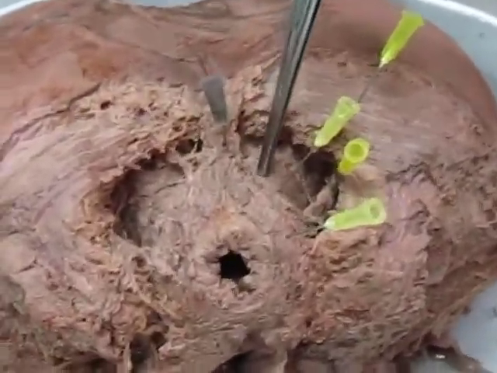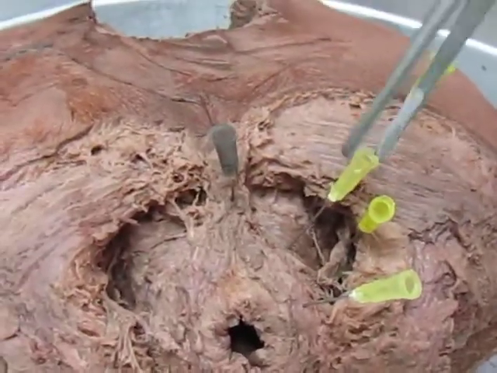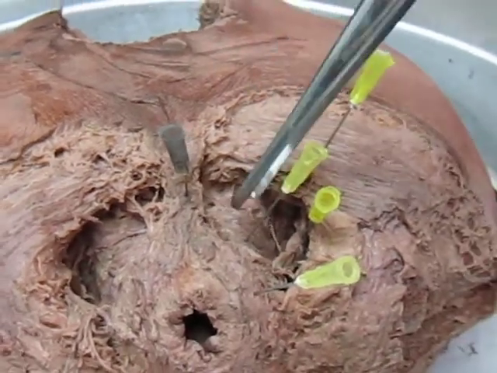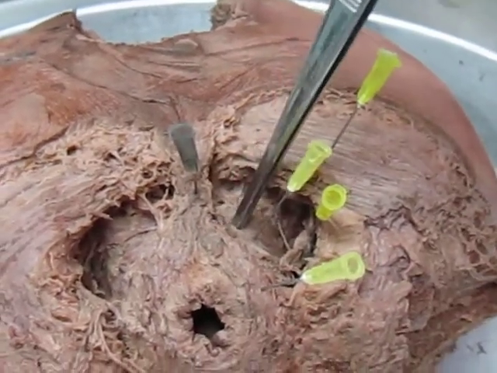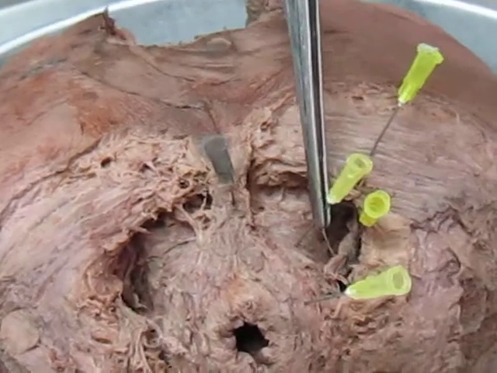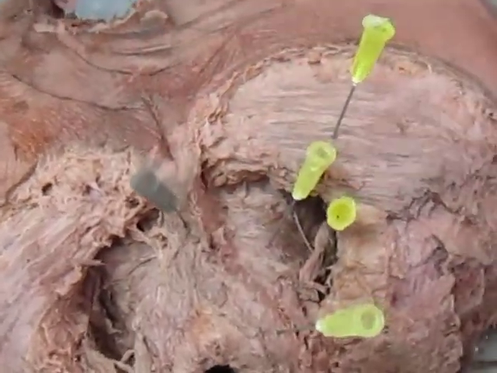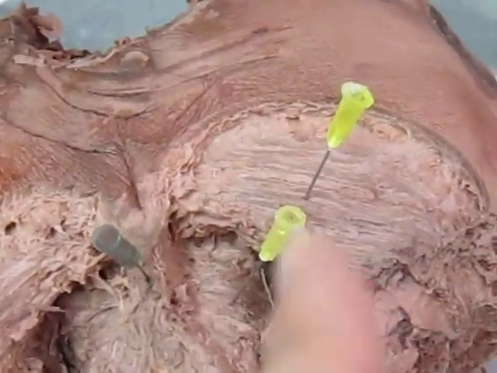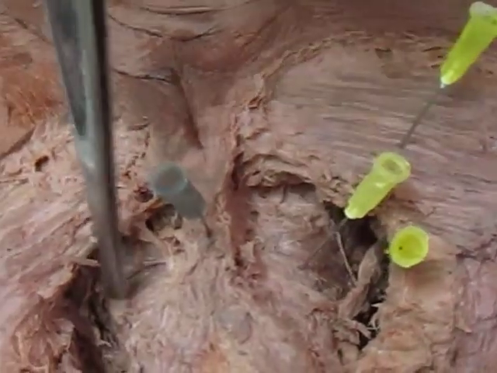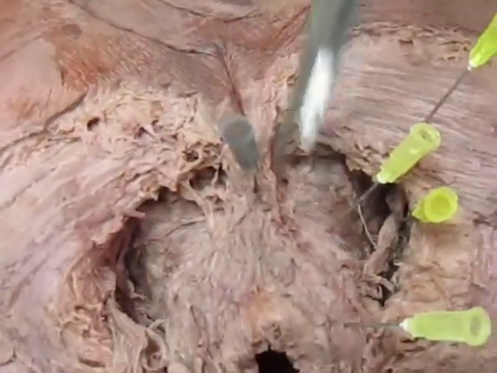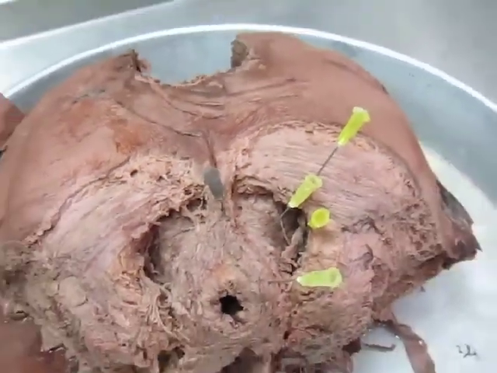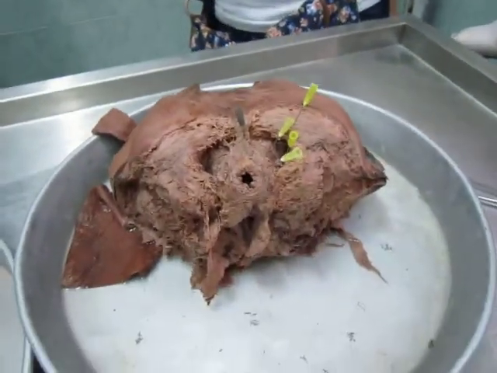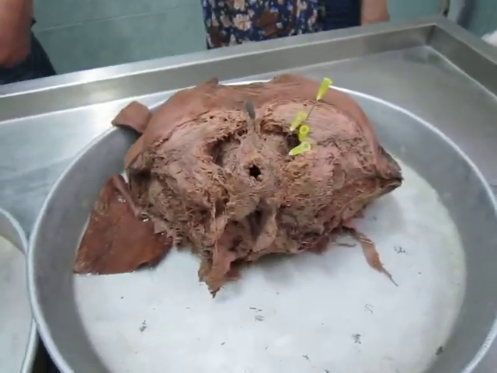So the medial wall, this needle, this is the levator ani muscle. Levator ani muscle on both sides. You remember the position? It's similar like a bowl.